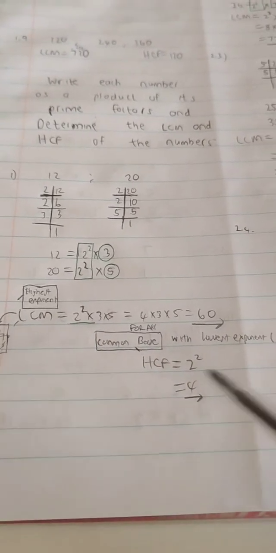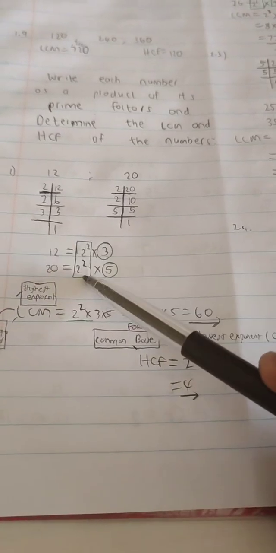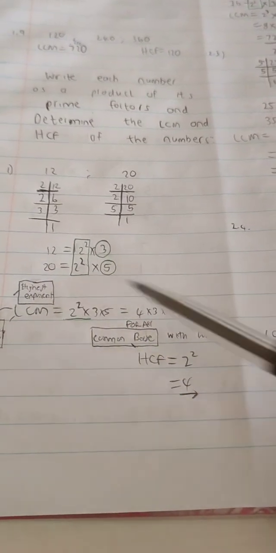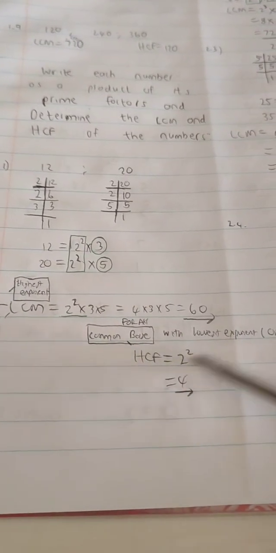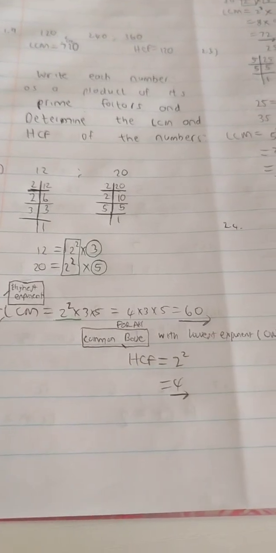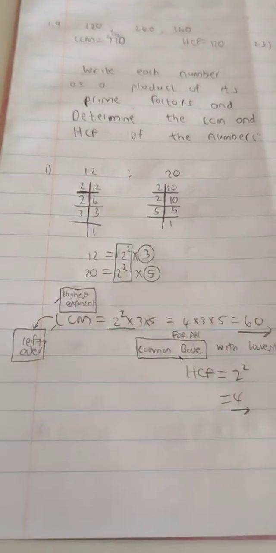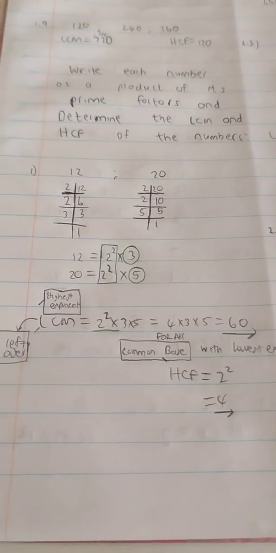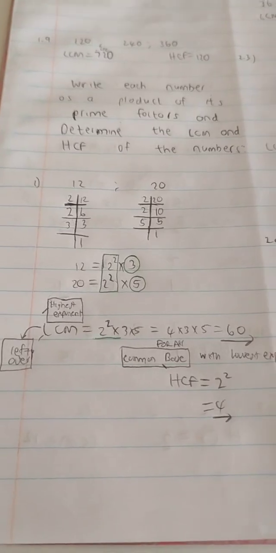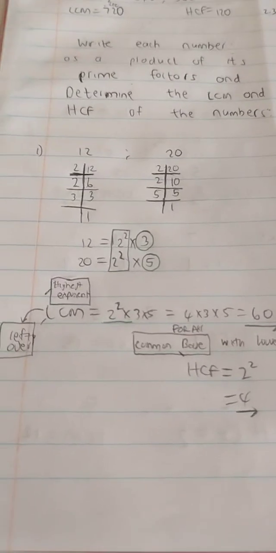Then HCF, common base for everyone. The only common base for everyone is 2. But then obviously the one with the lowest exponent, we just choose 2 squared once. That's basically our HCF. I don't know if there is something that basically you are not understanding? Okay, are we good? All right. Let's move on, because there's more to be moved on to.